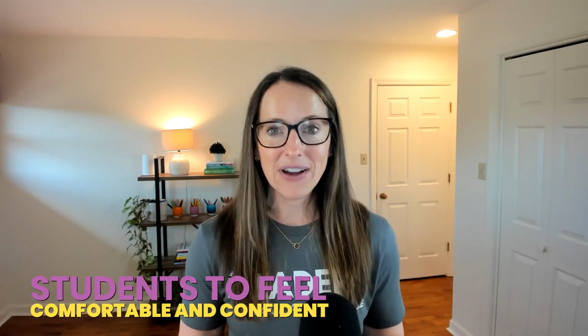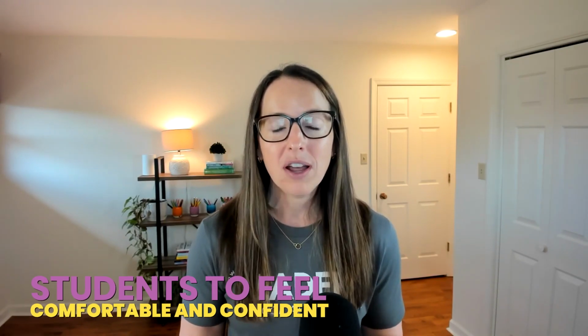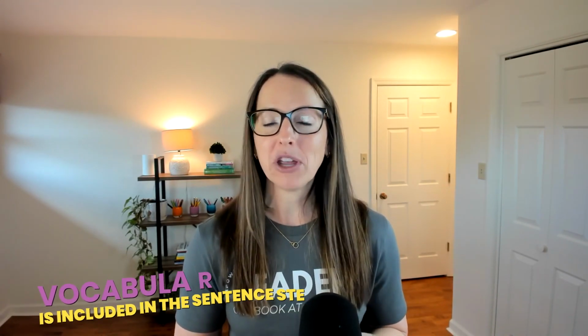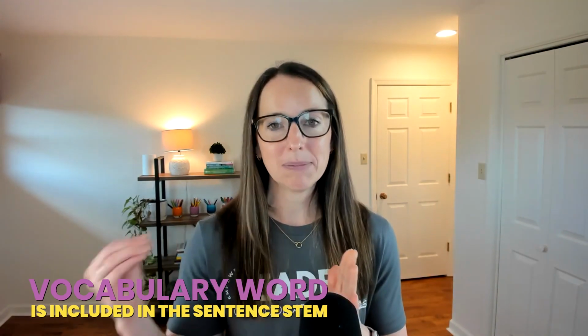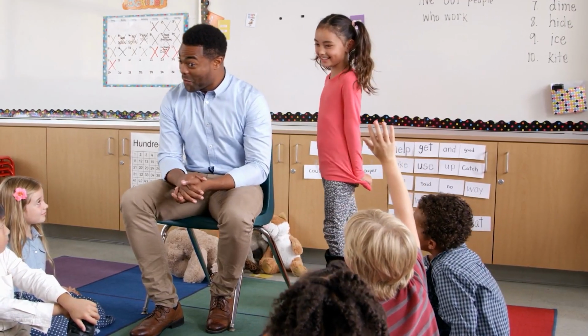So ultimately, we do want students to feel comfortable and confident using these words on their own, but rather than just jumping in and having to come up with a really great, detailed, complex sentence that uses the word correctly, we're gonna give them some support. So you can give your students a sentence stem, and it's really important that the vocabulary word is included in the sentence stem, and students are just responding to it. So they still get to add in some of their own creativity, their own personal responses, but they don't need to think about how we are using this word within the sentence.